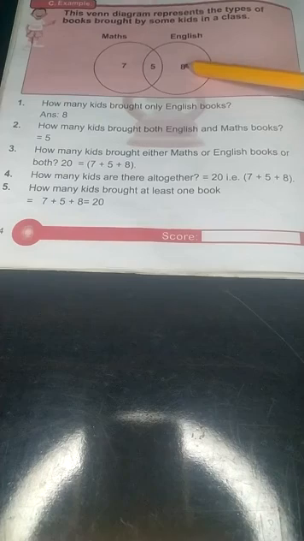So in this case, number 1 says how many kids bought only English? It's 8. How many kids bought both English and mathematics books? We have only 5 here.